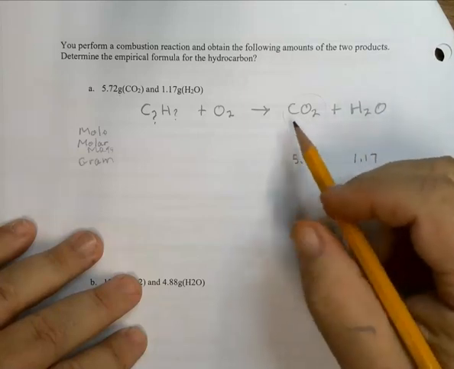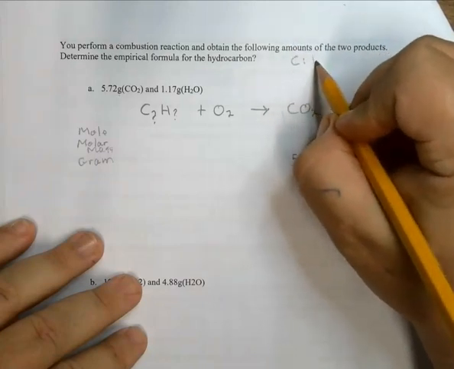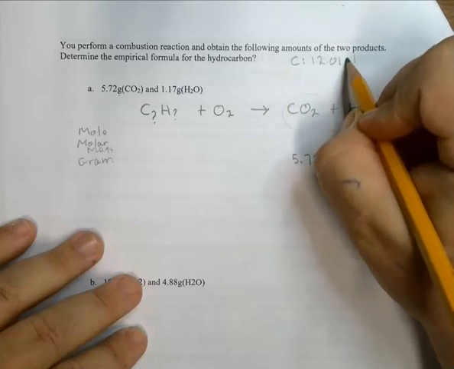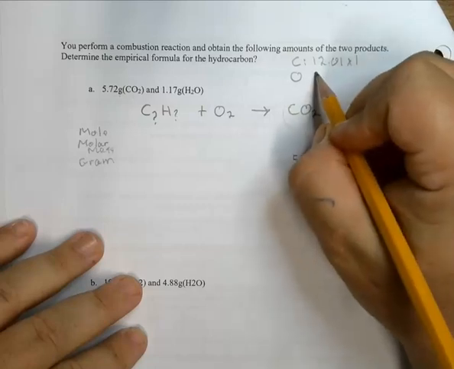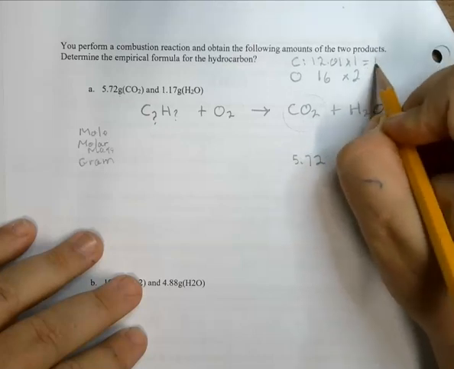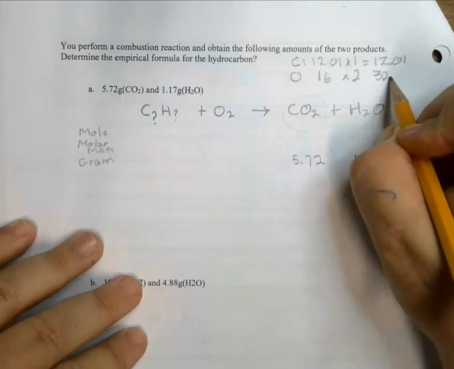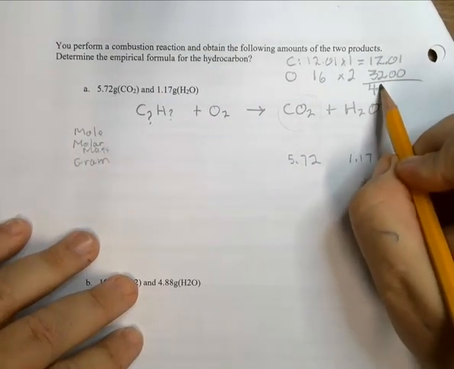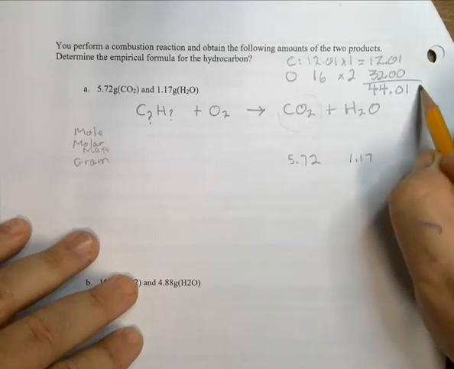And I'm going to go ahead and assume you know how to do the molar mass, or maybe I shouldn't. C is 12.01 times 1. I don't want to assume anything at this point. Some of you are there, some of you aren't. O is 16, and you have 2 oxygens in CO2. So this is going to be 12.01, plus 16 times 2, which is 32. When you add those two for carbon dioxide, you get 44.01 grams per mole. If you don't have this one memorized, you will very soon.